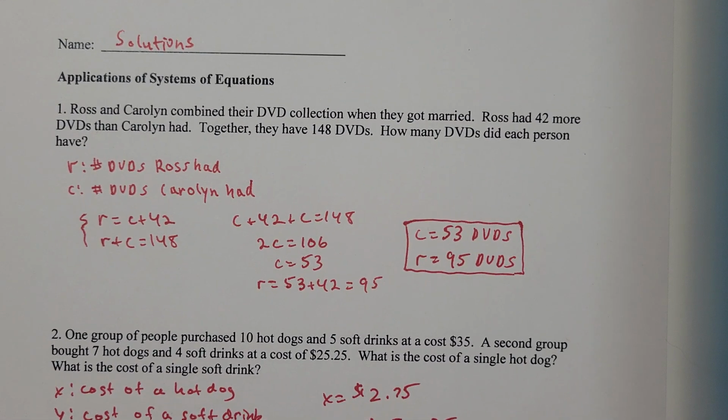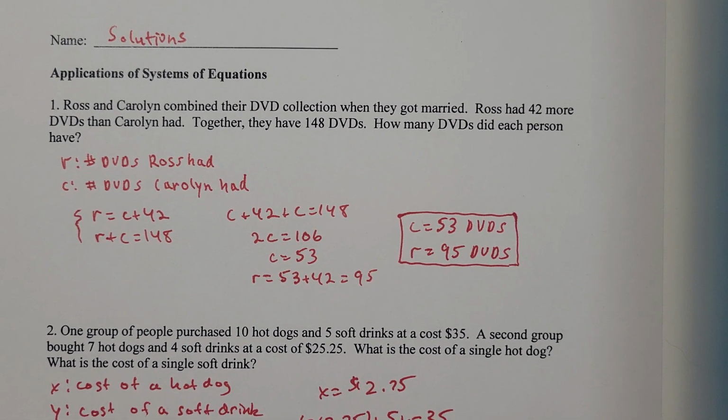It says problem one. It says that Ross and Carolyn combined their DVD collection when they got married. Ross had 42 more DVDs than Carolyn had. Together, they had 148 DVDs. How many DVDs did each person have?